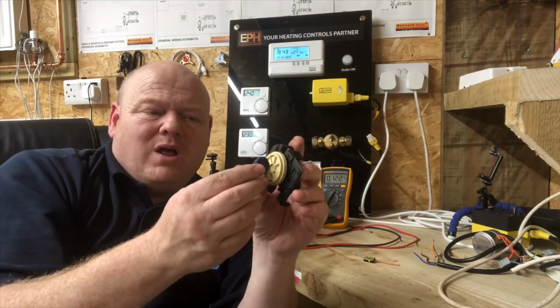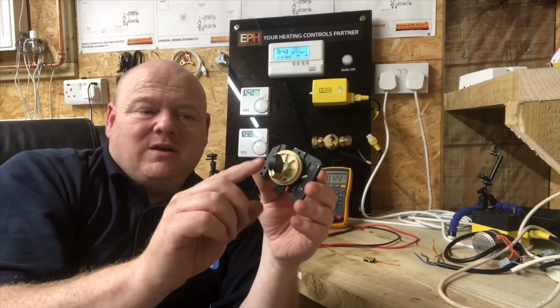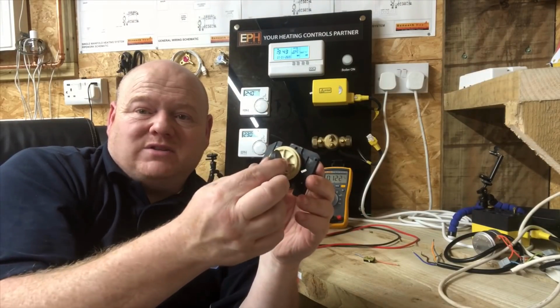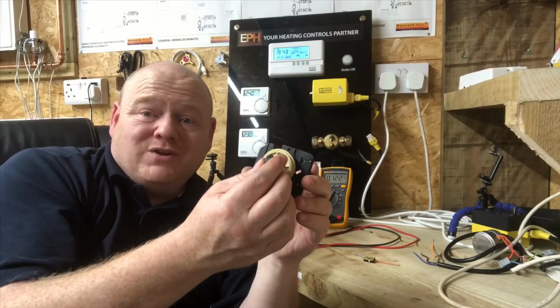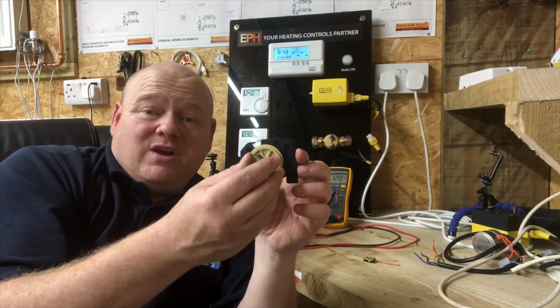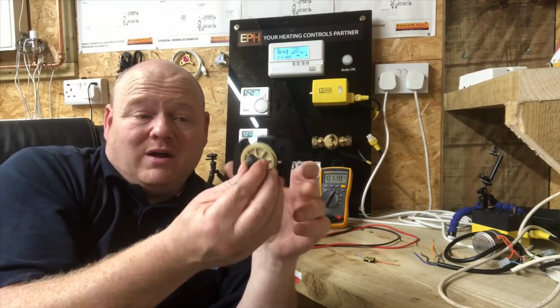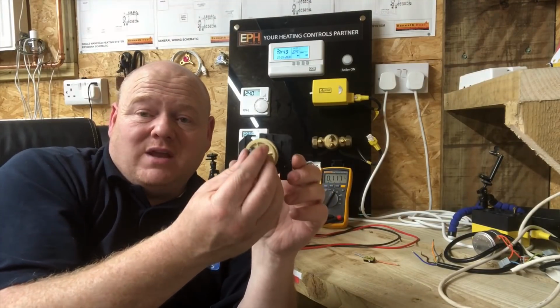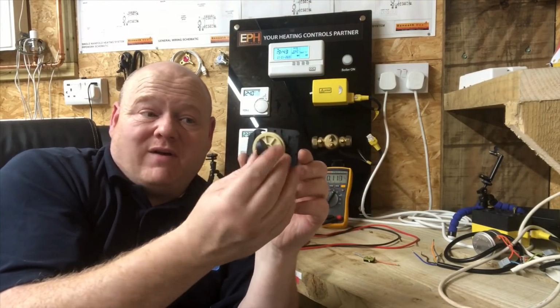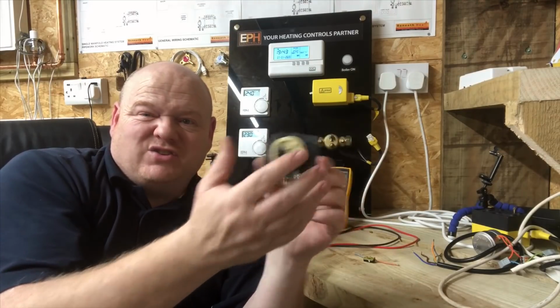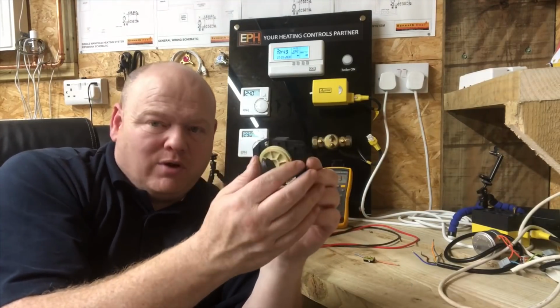Another fault as well, not as common, is the ball inside, if it's a ball or a paddle, could come off. So when there's another demand, say for instance you put the hot water on and this is the heating valve, then you may get hot water down this valve because this has come off. So that's just another little tip with that really.